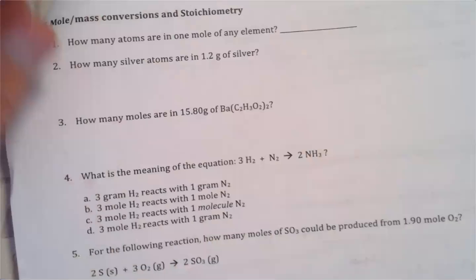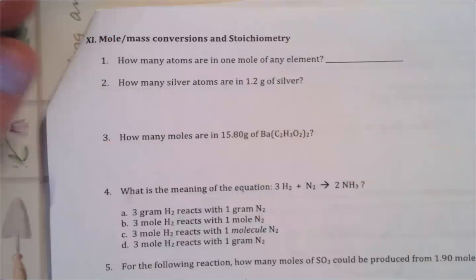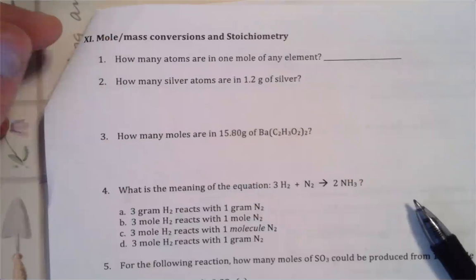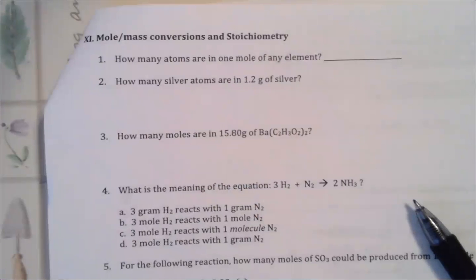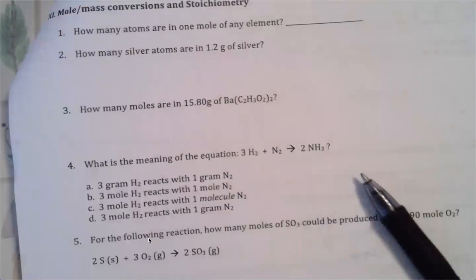Excellent. Tomorrow we'll start mole and mass conversion and stoichiometry. That brings in Avogadro's number, molar mass, all the good stuff. Anybody have any questions before I let you go a little bit early today?